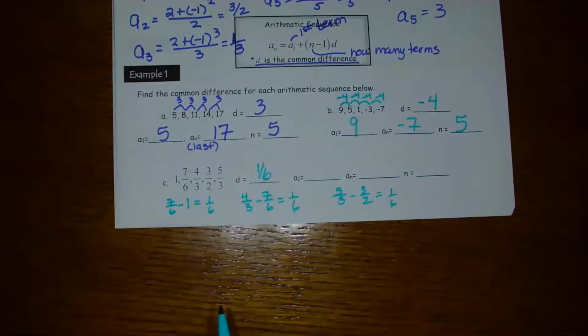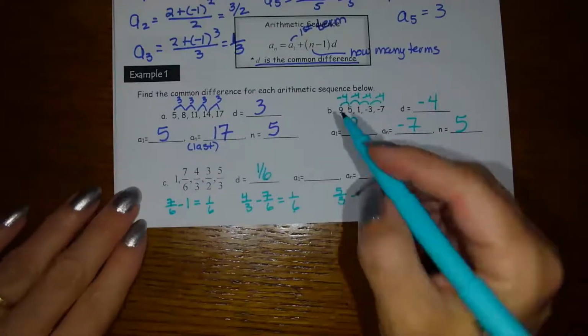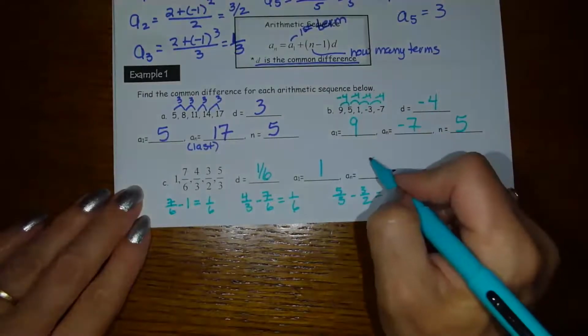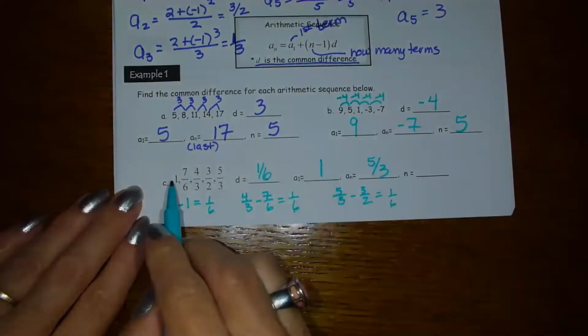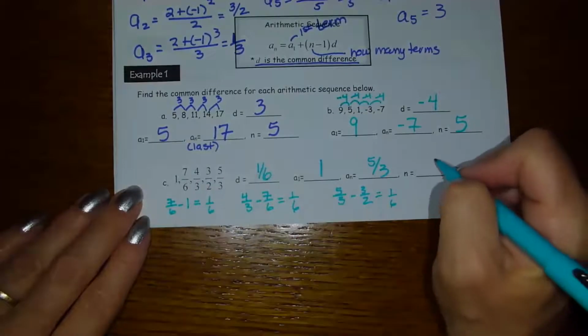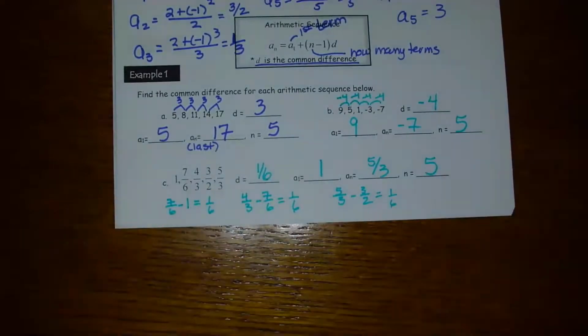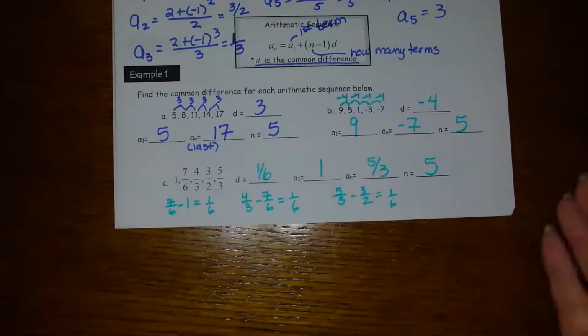So if you get a fraction and you don't automatically see it like we did with these other ones, simply take a term and subtract the one before it and see what the difference is, right? So every time what we're doing is adding 1/6 to that fraction. A1 is 1, AN is 5/3, and there's 1, 2, 3, 4, 5. Now in our examples, N was 5. Is N always 5? N is not always 5, okay?